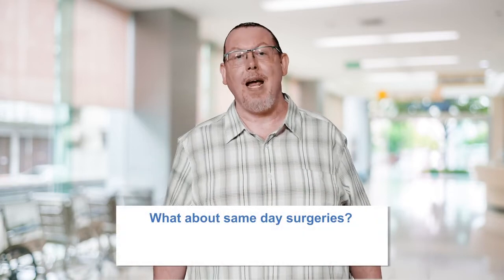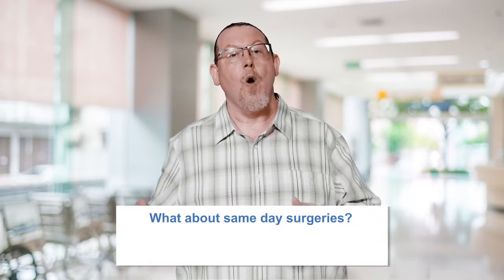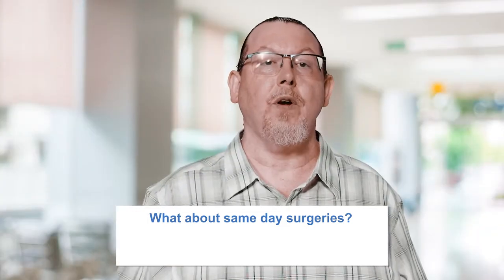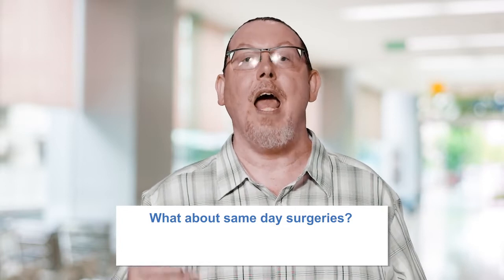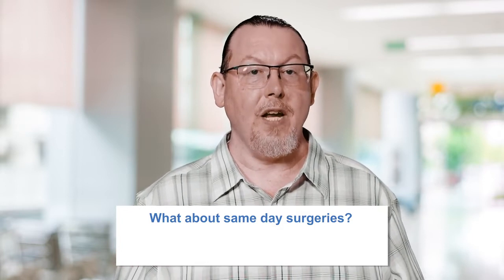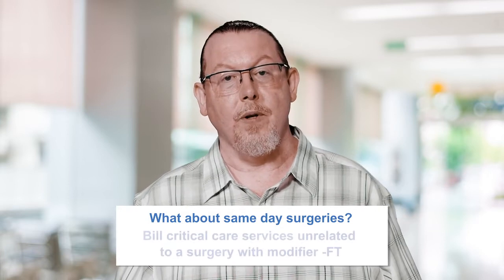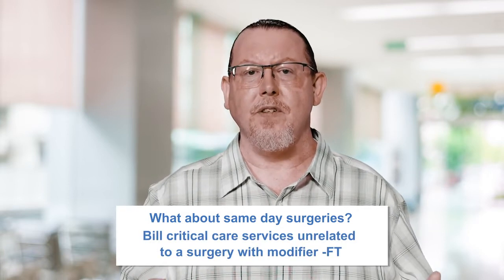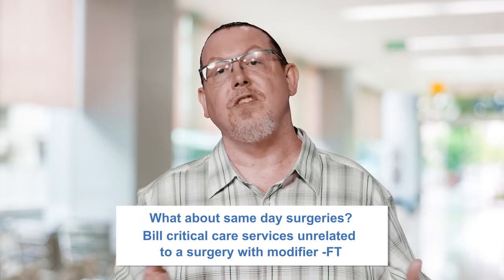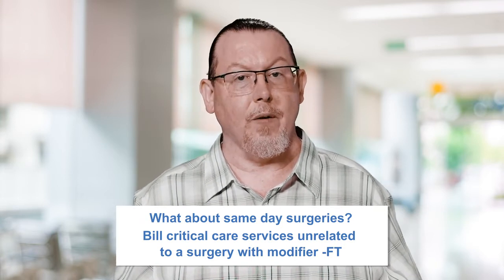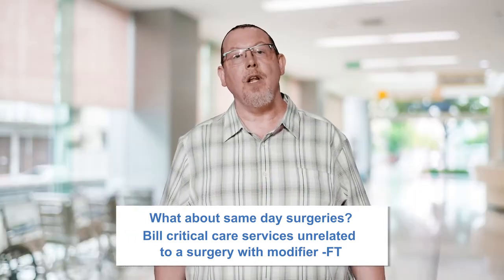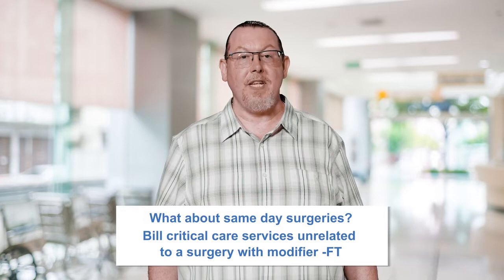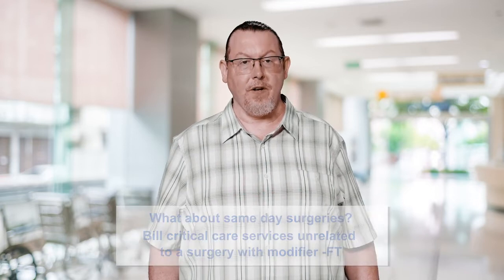Is this allowed? Critical care services may be separately paid in addition to the procedure with a global surgical period if the critical care is unrelated to the surgery and the critical care is above and beyond and unrelated to the injury for which the procedure was performed. For example, critical care services could be unrelated to a surgery where a seriously injured or burned patient is critically ill and requires constant attendance of the physician. If so, the billing provider must include modifier FT on the claim for the critical care services.